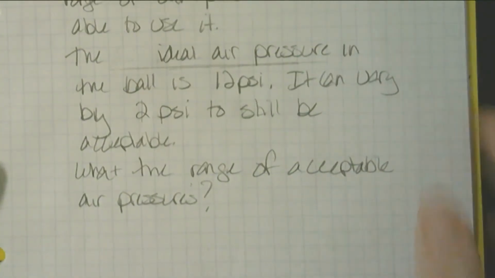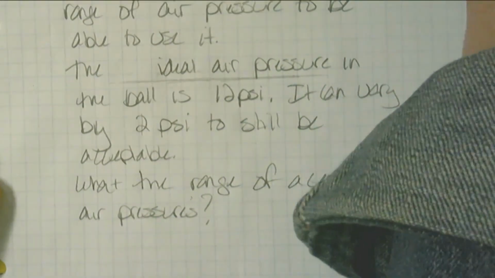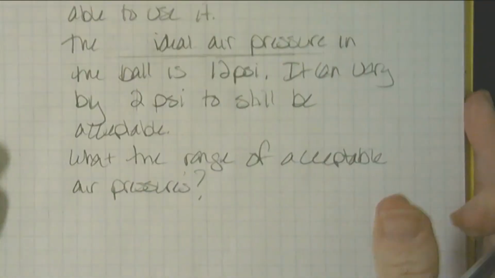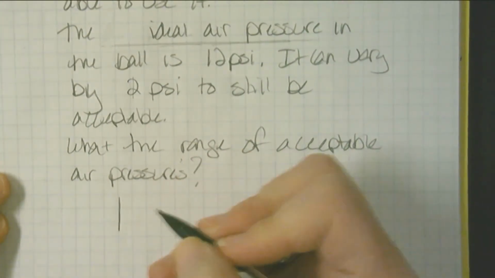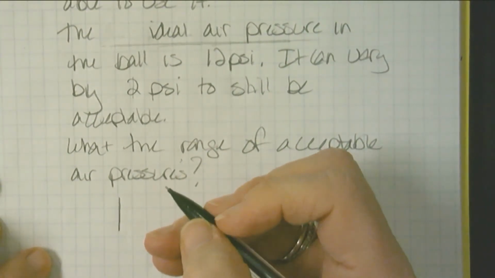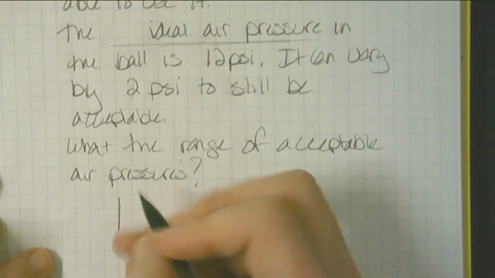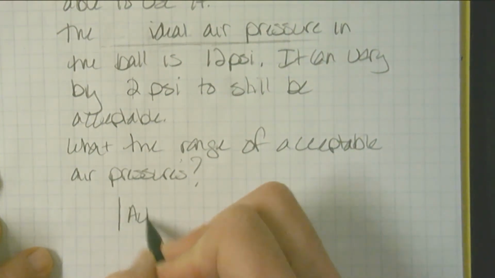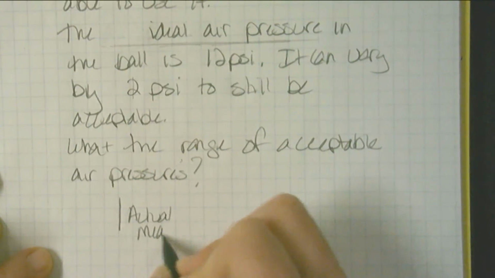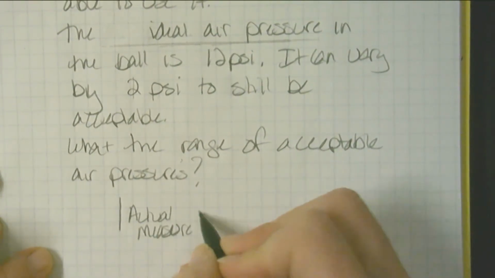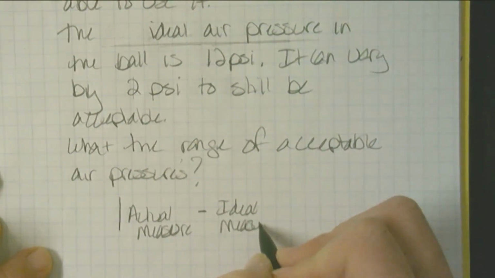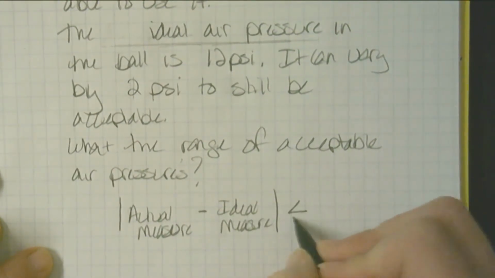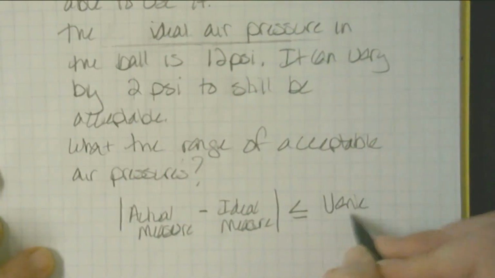This is an example of when you can use an absolute value. The formula is always going to be the absolute value of the actual measure minus the ideal measure is less than or equal to the varies by.